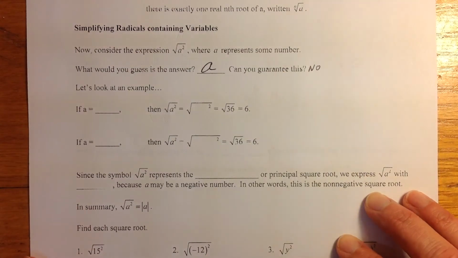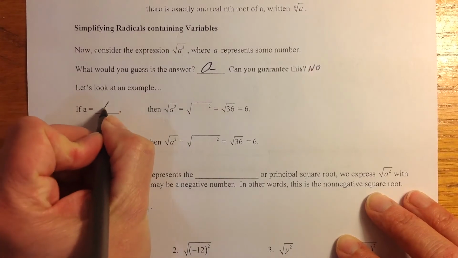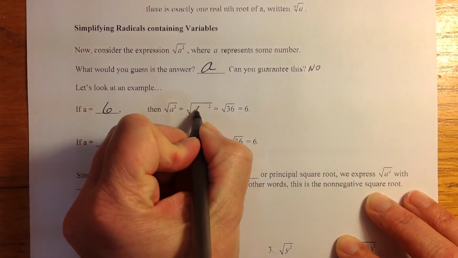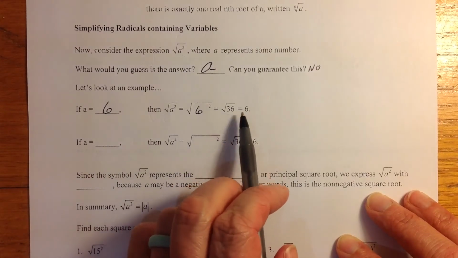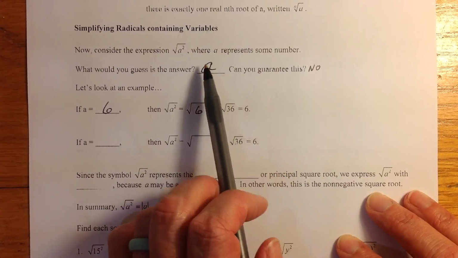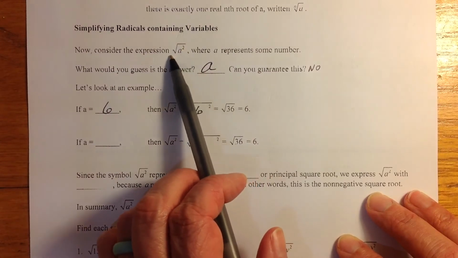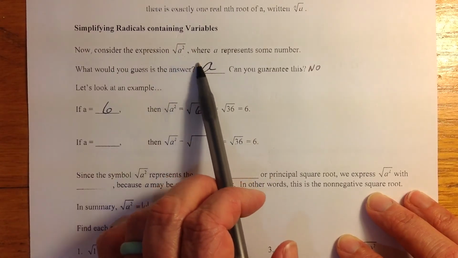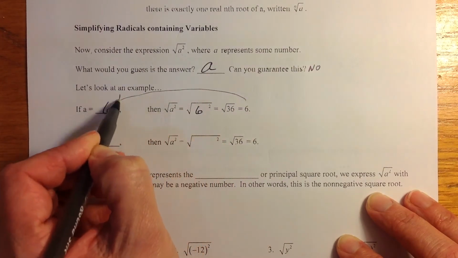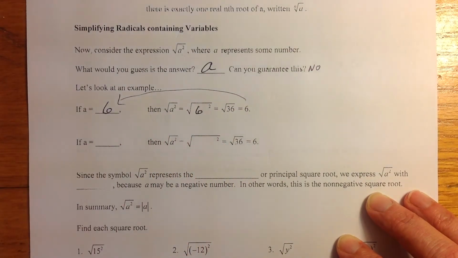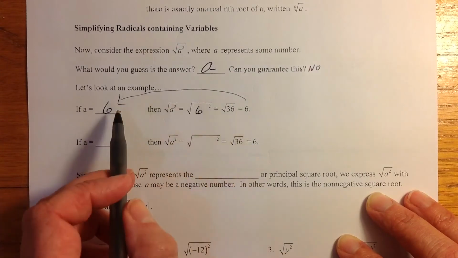So let's look at a specific example. In mathematics, when you guess, sometimes to see if it works or not, you just play it out with a specific value. So how about we let a be 6? So then a squared would be 6 squared, or 36, and the square root of 36 is 6. So we were suggesting that the square root of a squared equals a. Well, look, the square root got us 6, and that got us back to 6, right? So this one worked out.